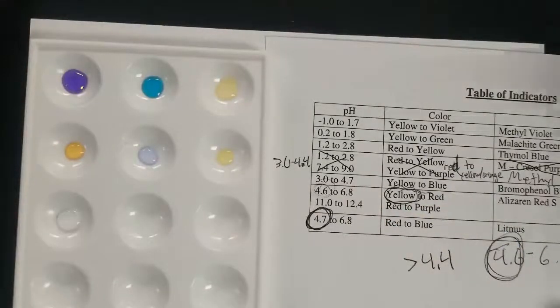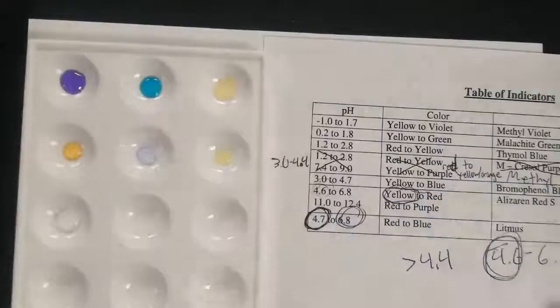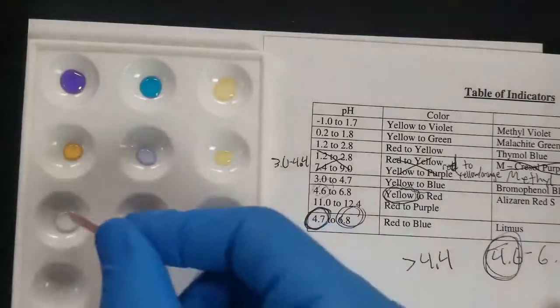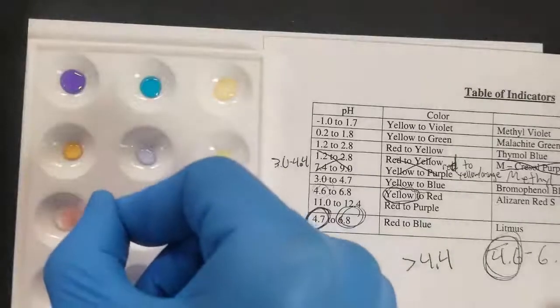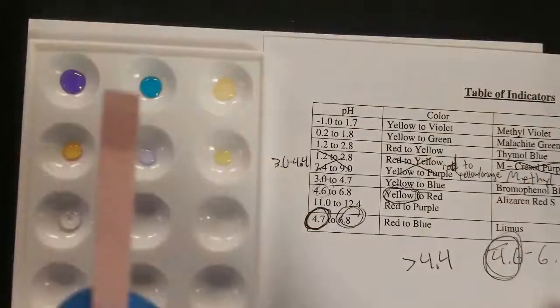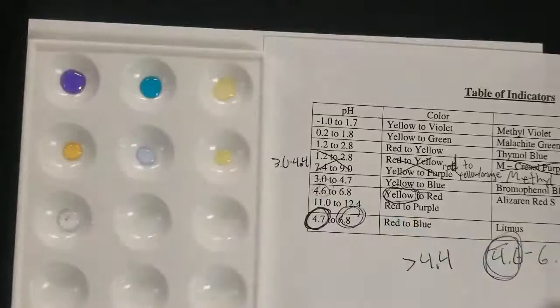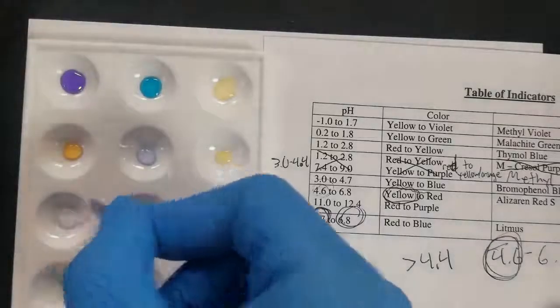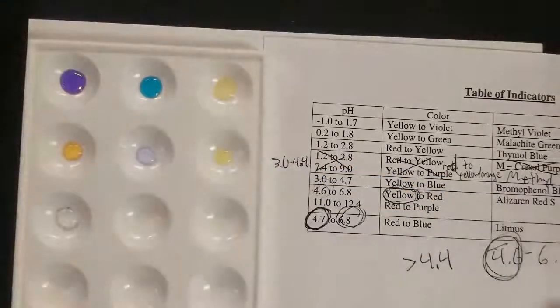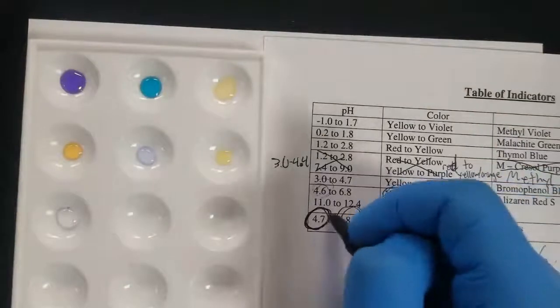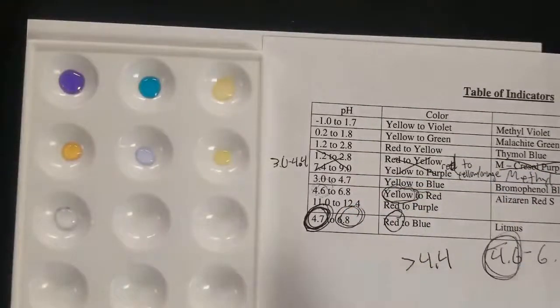And we can try it with the other color as well. We can try with red litmus paper. If this red litmus paper were to turn into blue, that would tell us that we're more basic, that we're closer to the 6.8 or higher. And so you can see this one is indeed not changing colors, while the blue litmus paper did change colors. Right, so we're closer to this red side, which means that we're closer to this 4.7.